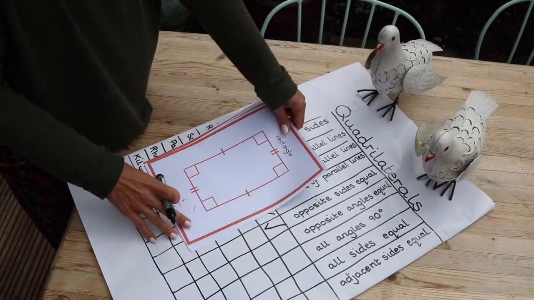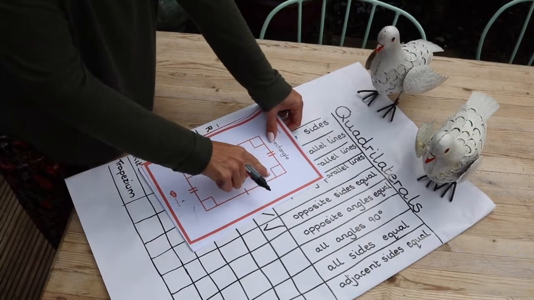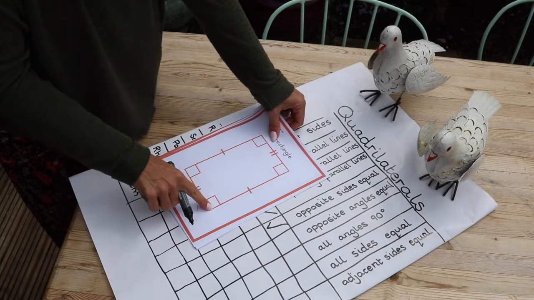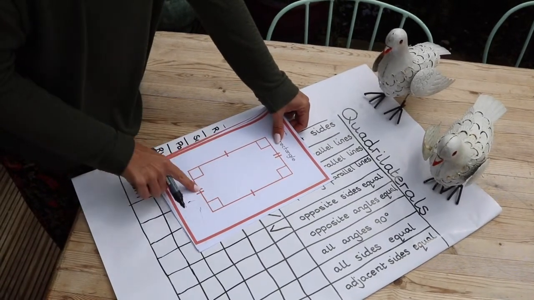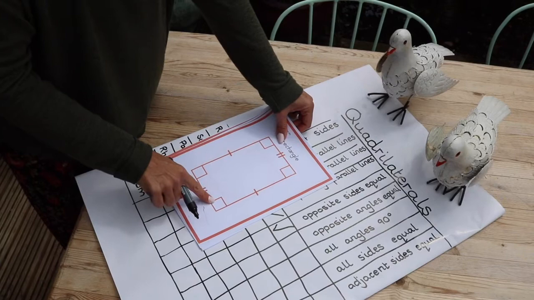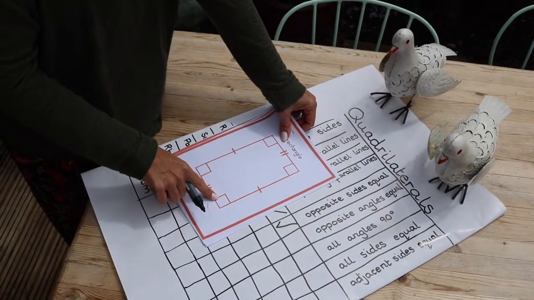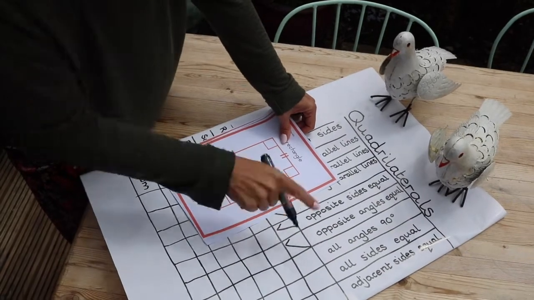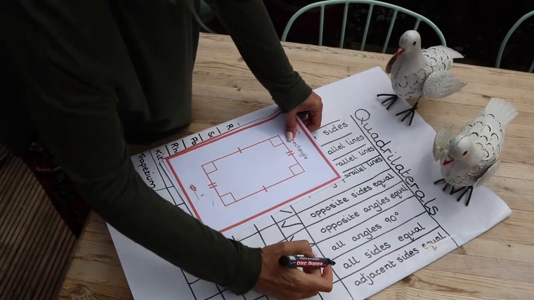Opposite angles are equal. I have to look at my diagonals to find my opposite angles, and every angle in a rectangle is a square angle or a right angle, 90 degrees. So my opposite angles are equal. All angles are 90 degrees. Yes, they are.